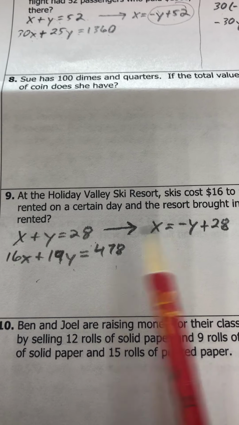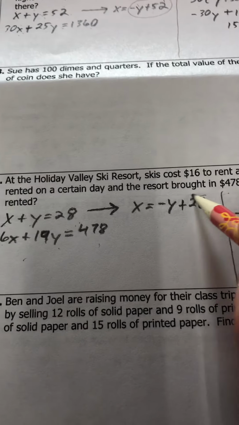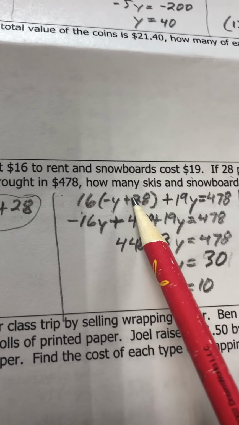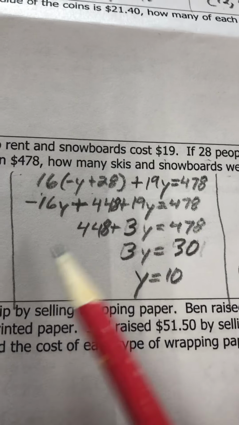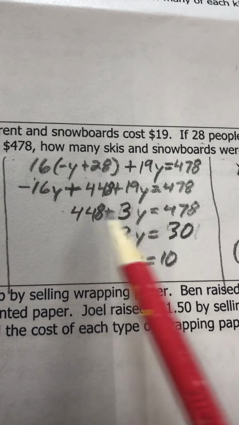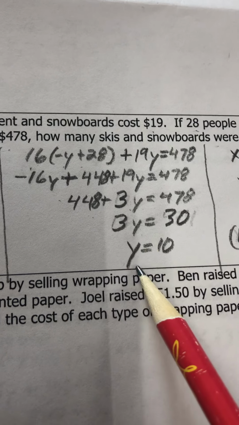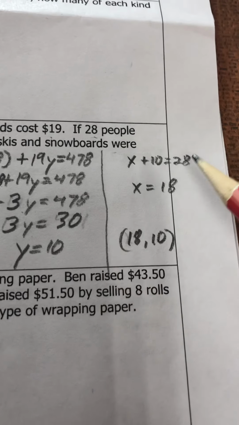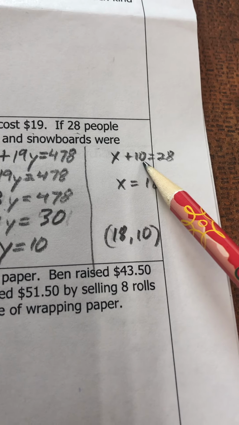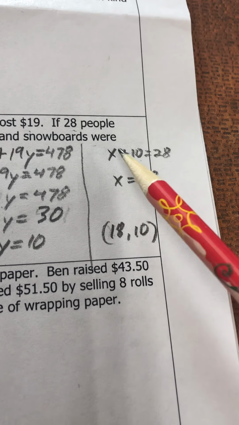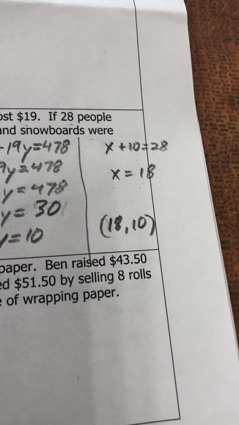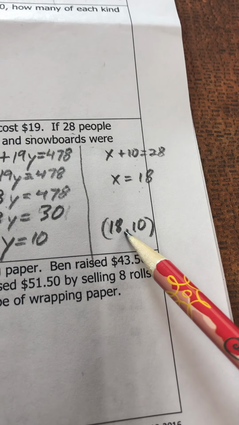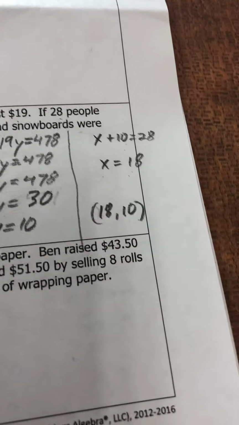So what we're going to do is get x by itself so that I can substitute. Like I said, I'm doing substitution on all of these. It just seemed easier. Plug this in for the x value. And then I use the distributive property, combine my like terms, isolate the variable. I got y equals 10. Then I plugged in my 10 for y in the first problem because that looked like it was the easiest, and I subtract 10 from both sides, I have x equals 18. So I have 18 and 10. So there were 18 skiers and 10 snowboarders.